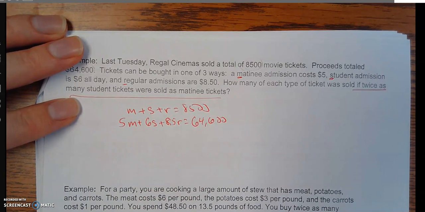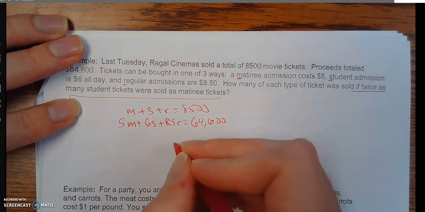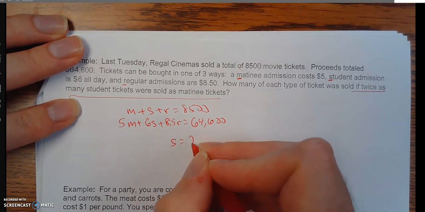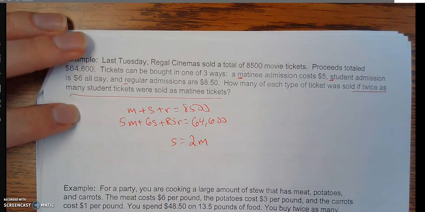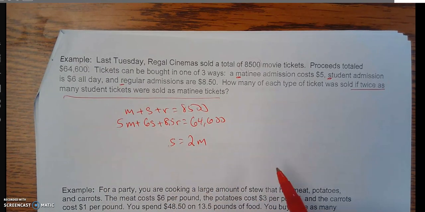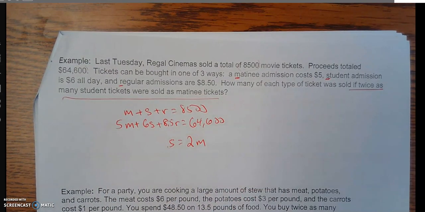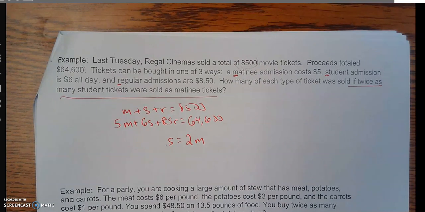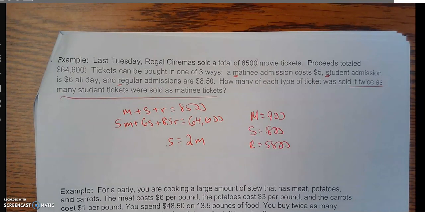And then the last part was if twice as many student tickets are sold as matinee. So right now, students are winning, so I need to double the number of matinee to make it equal. Okay, and substitute, I got S by itself here, but in the end, my answer is 900, 1,800, and 5,800.